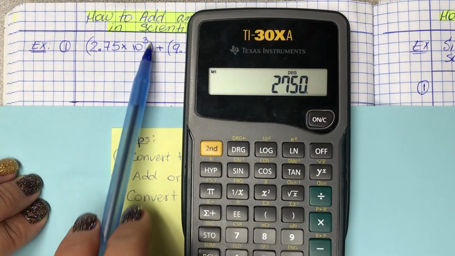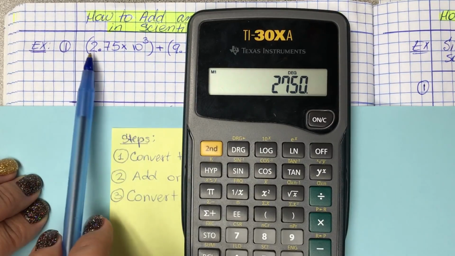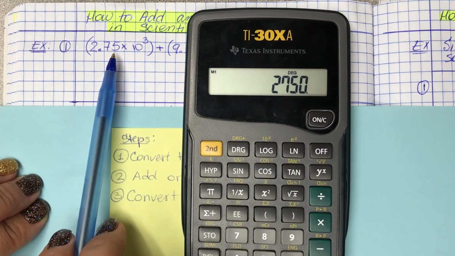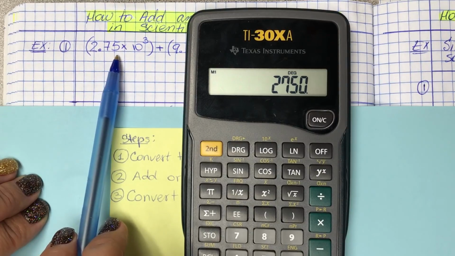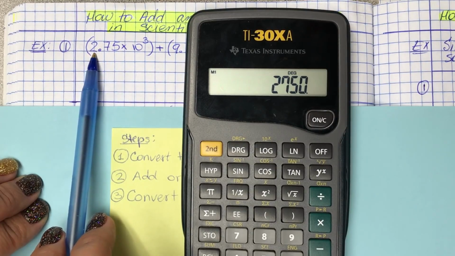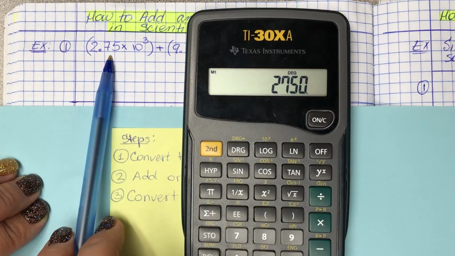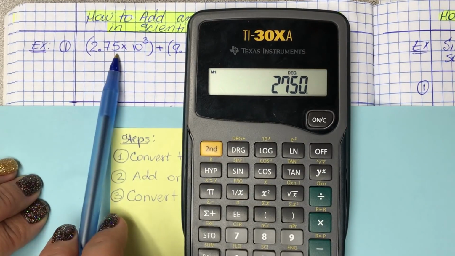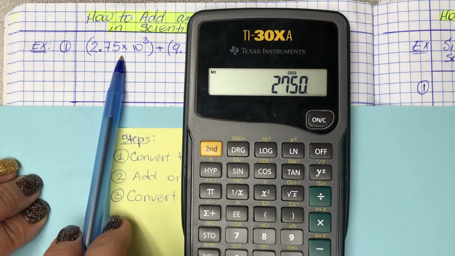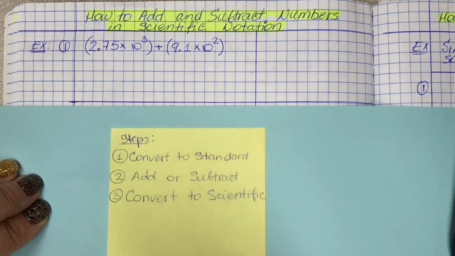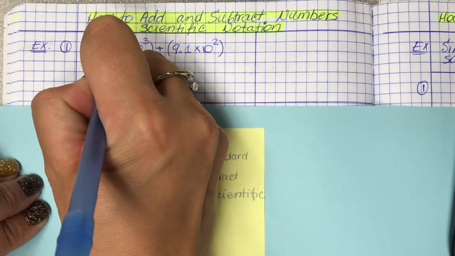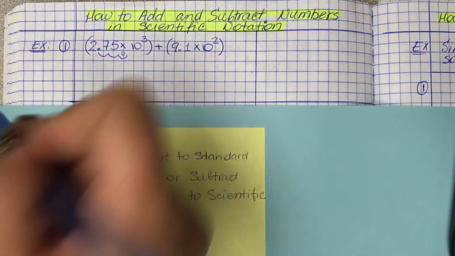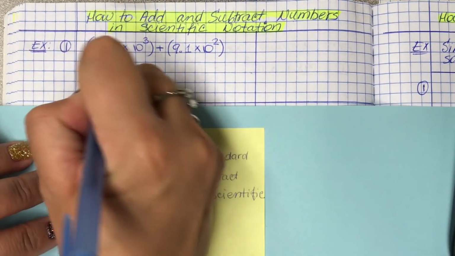So 2 times 10 to the third power is 2,000, and 2.75 is 2,750. Moving the decimal to the right 3 times, 1, 2, 3, an extra 0 is needed.